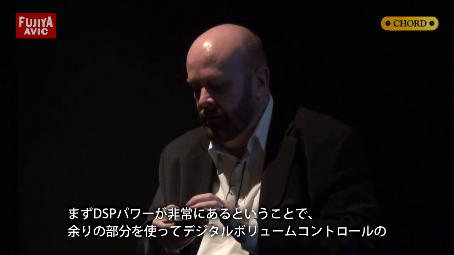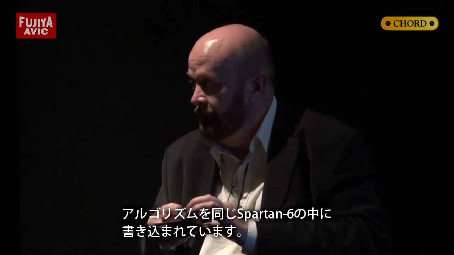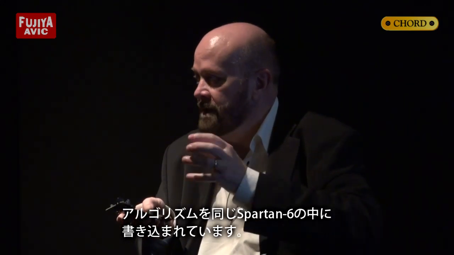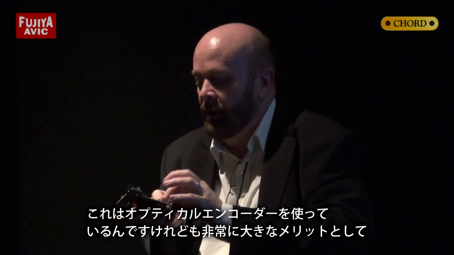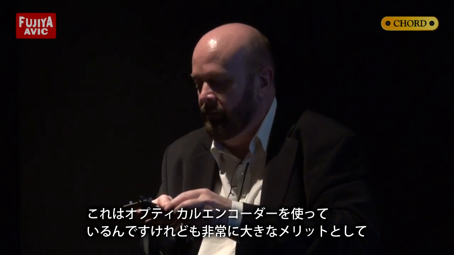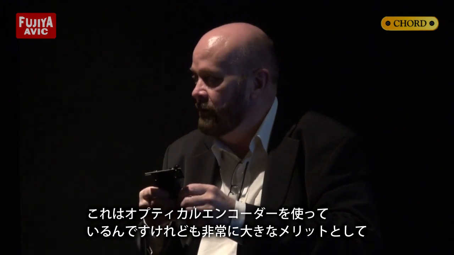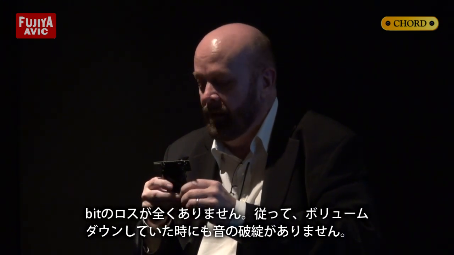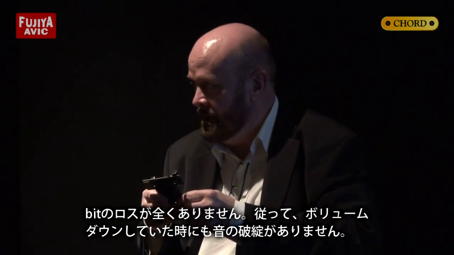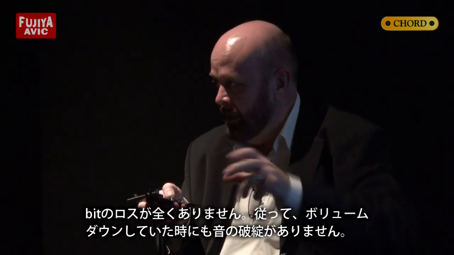In addition to that, there are so many logic gates available to us. We've also been able to construct a very advanced digital volume control. You may have noticed that the volume control, you can keep spinning it, but essentially it is an optical encoder that encodes the volume level. But the beauty about the system that Robert has chosen to do this is that it doesn't lose bits at all as the volume decreases. So you keep your full word length all the way down.